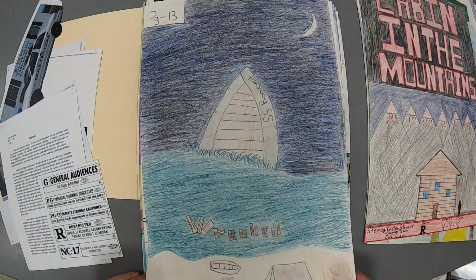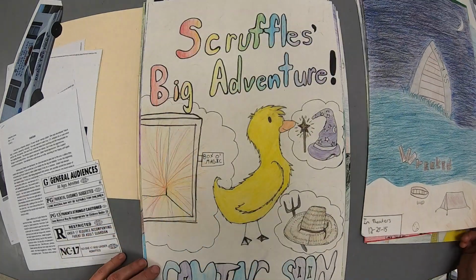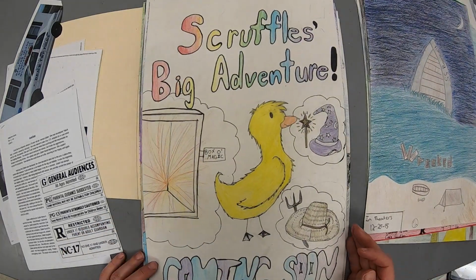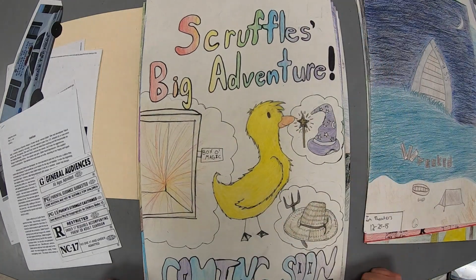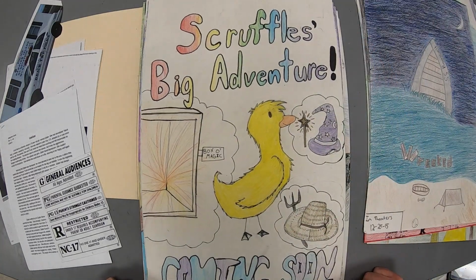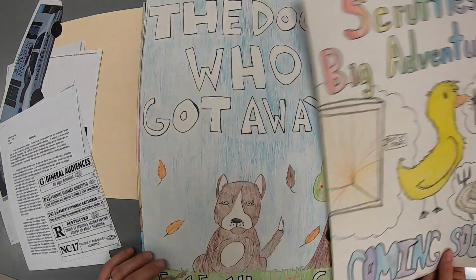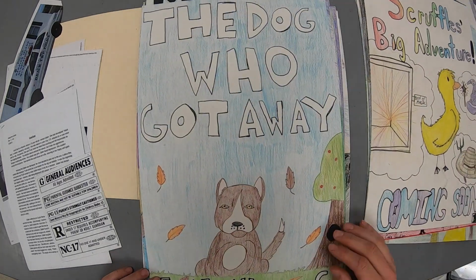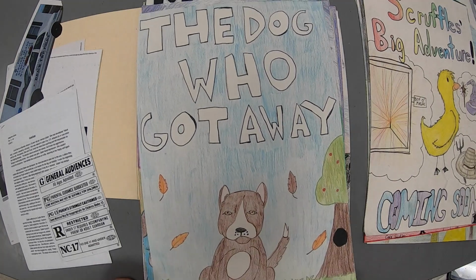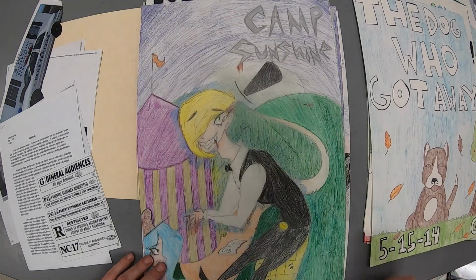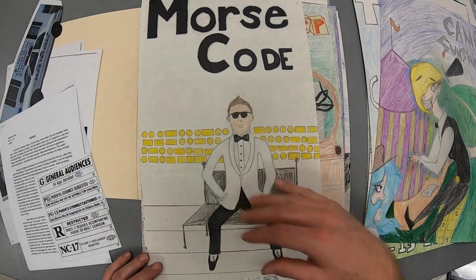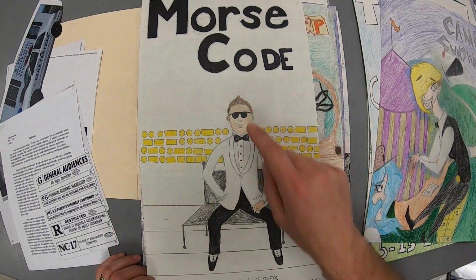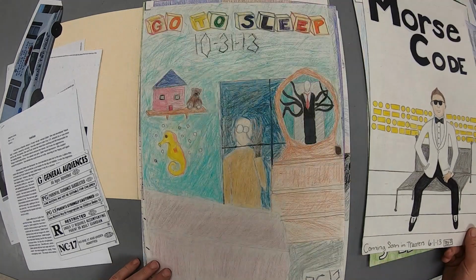We've got Wrecked, kind of based on Castaway. Scruffle's Big Adventure. I don't know what his adventure is, but based on all this, it looks really happy-go-lucky, but it's rated R. So something goes down. We don't know what it is. A Dog Who Got Away. Spoilers, this dog came back. Okay. Camp Sunshine, kind of creepy movie. Morse Code, kind of based on Gangnam Style. I believe this was supposed to be Channing Tatum there.